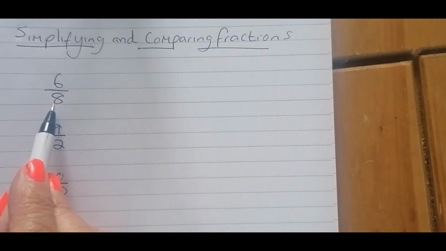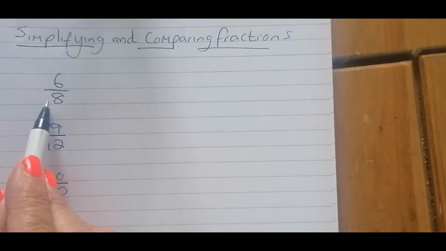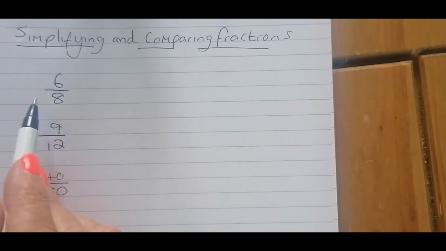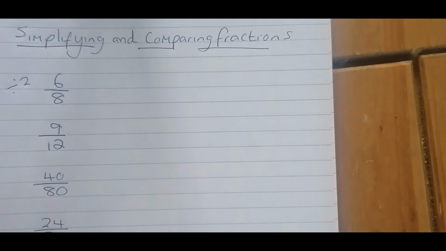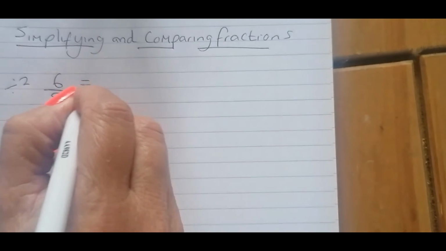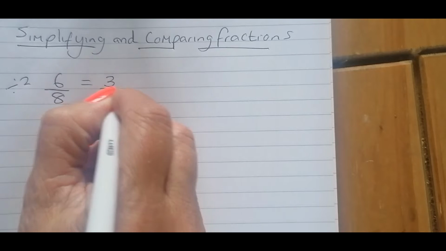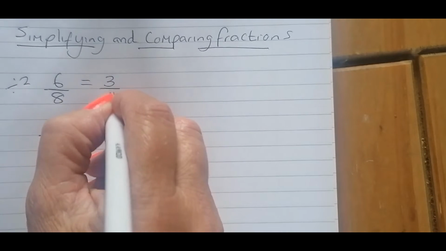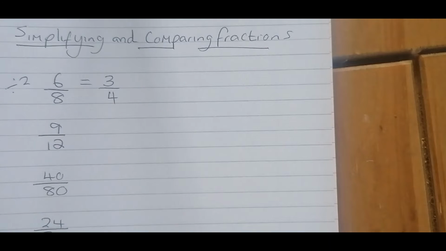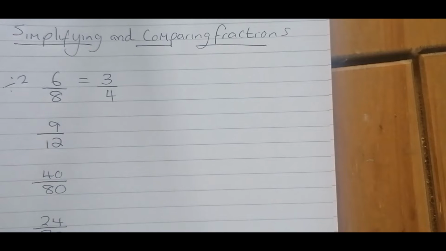6 over 8. I can see the highest common factor of 6 and 8 is 2. So I'm going to divide by 2 the numerator, how many 2's go into 6, and the denominator, how many 2's go into 8, and I've broken that down to its simplest form. Let's try the next one.